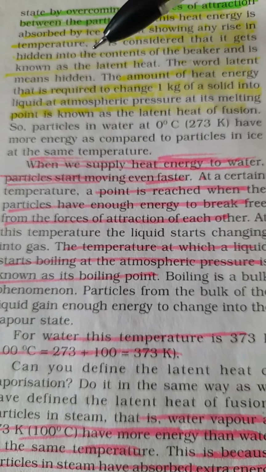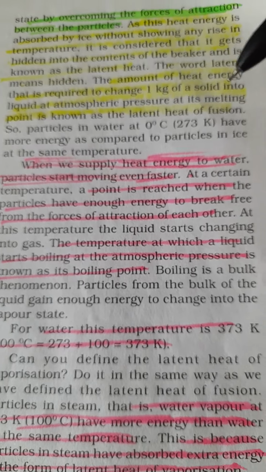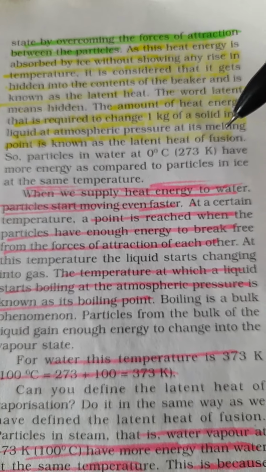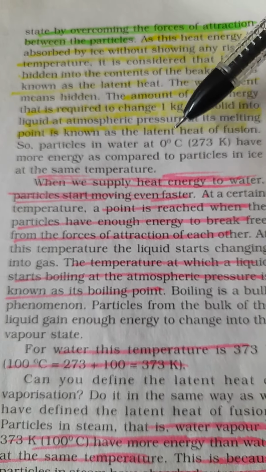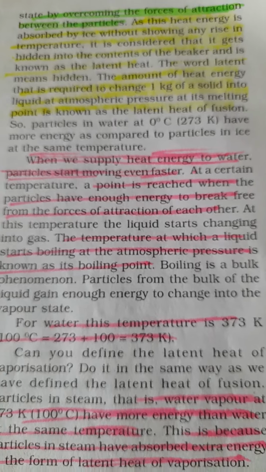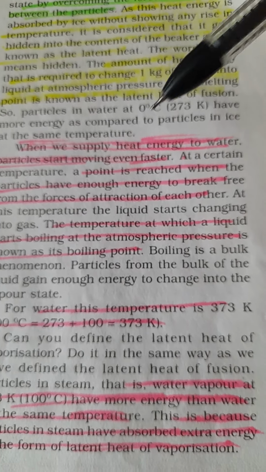So the amount of heat energy which is required to change 1 kilogram of solid into liquid at atmospheric pressure at its melting point is known as latent heat of fusion. This is a very important definition. You must know this definition by heart.